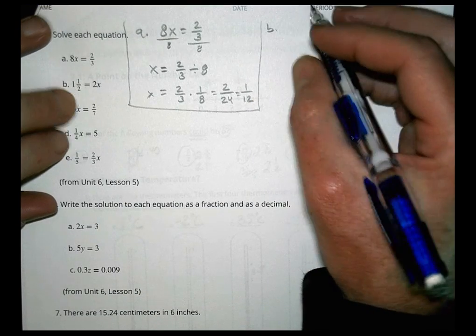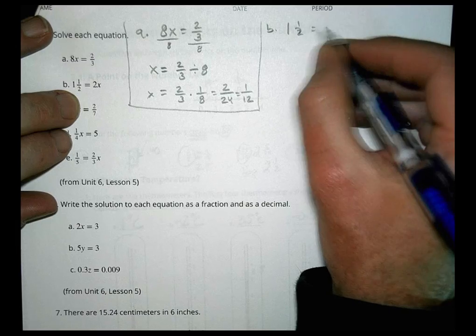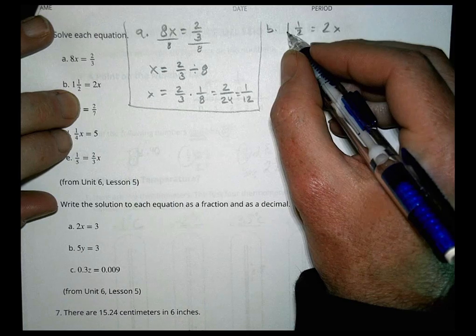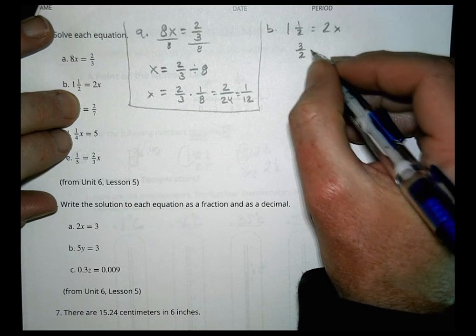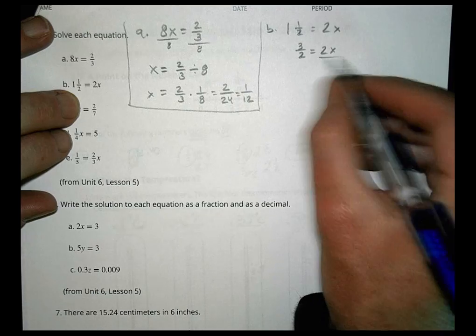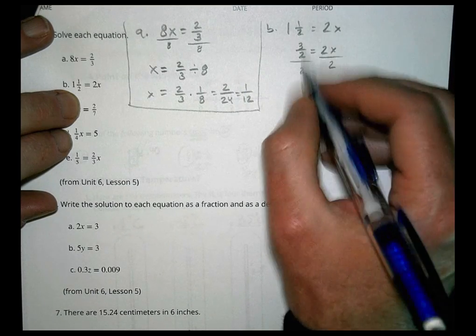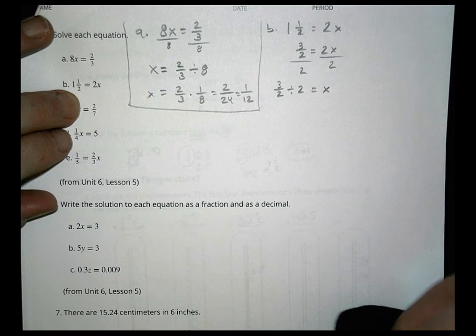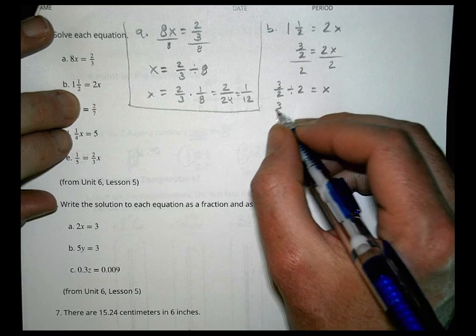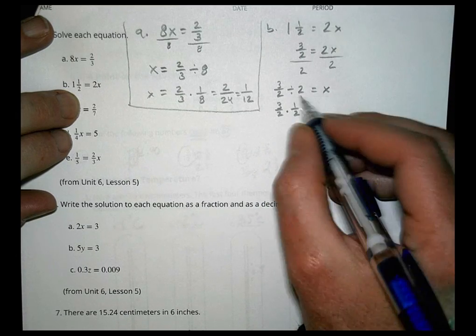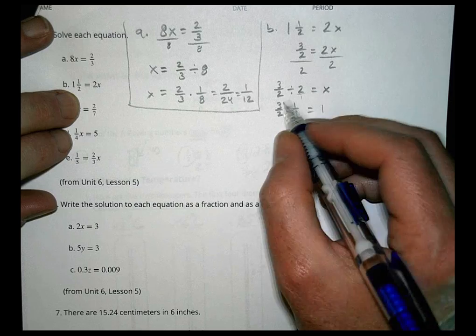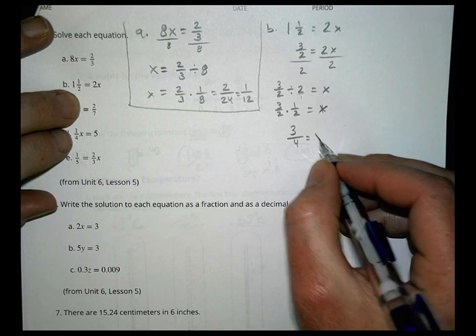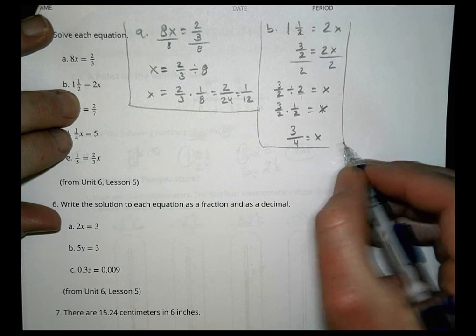For B, B is 1½ equals 2x. Let's rewrite this as an improper fraction. 2 times 1 is 2, plus 1 is 3. So I have 3/2 equals 2x. We're going to divide both sides by 2. So over here I actually have 3/2 divided by 2 equals x. Now when dividing by 2, I can think of that as multiplying by the reciprocal, 1/2. 3 times 1 is 3. 2 times 2 is 4. So 3/4 equals x. And there's letter B.